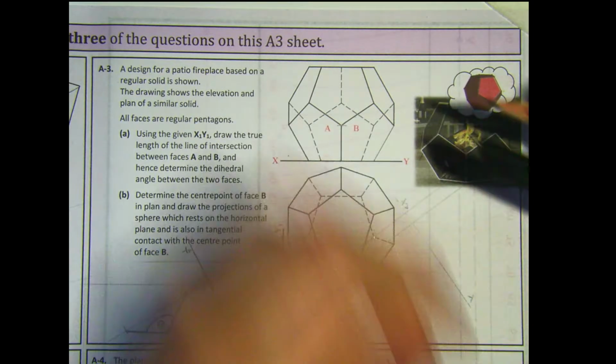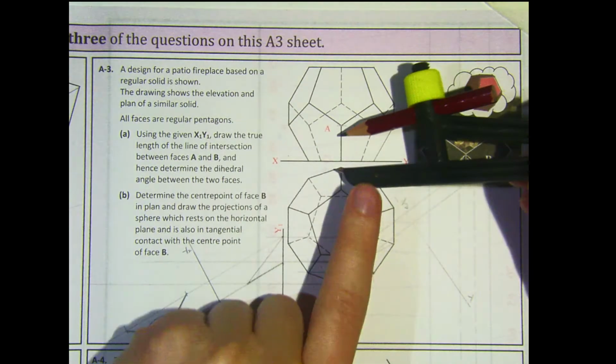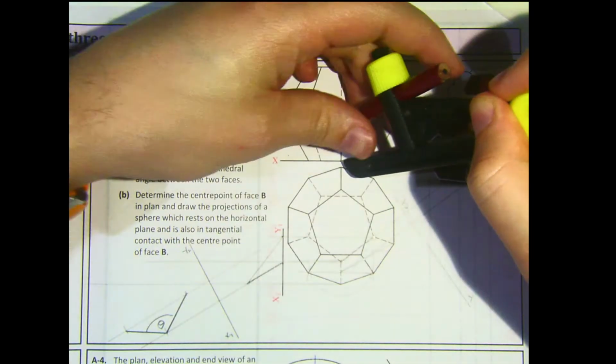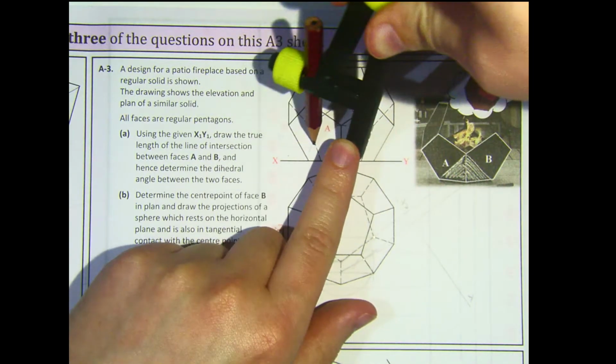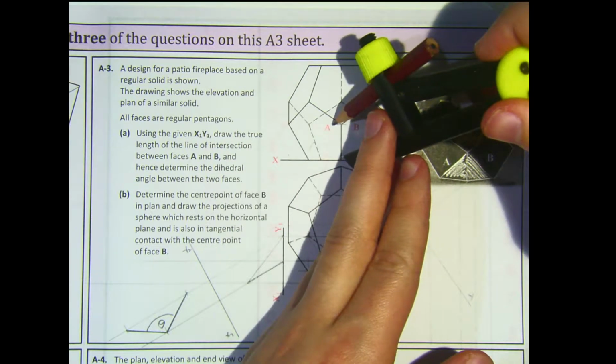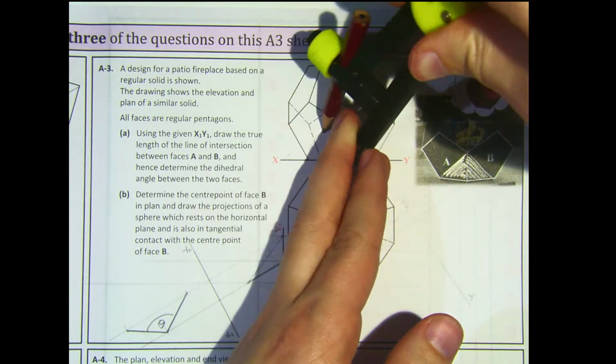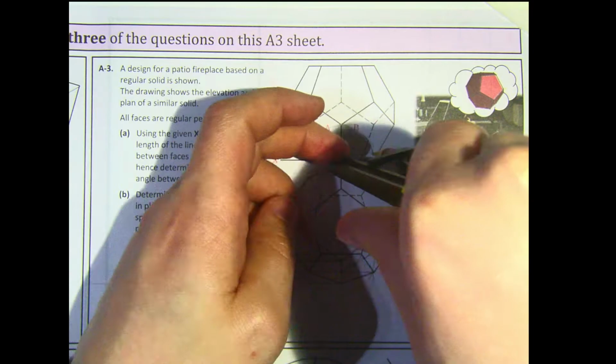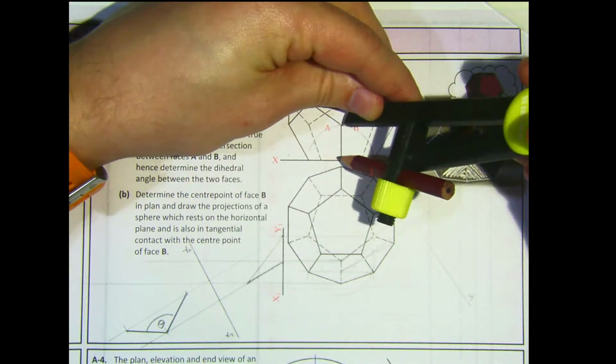So again, bisecting the same line, so which would be this one, but this time in the elevation. Extend over halfway, swing an arc. And same going the opposite way.